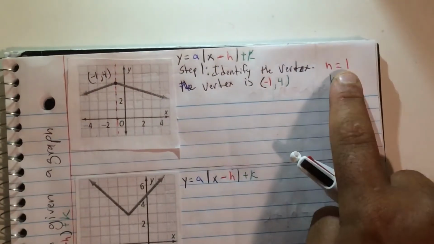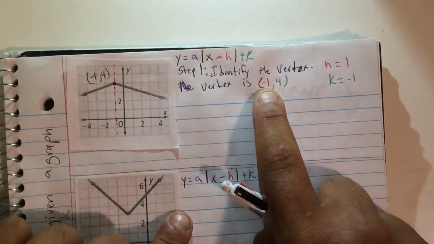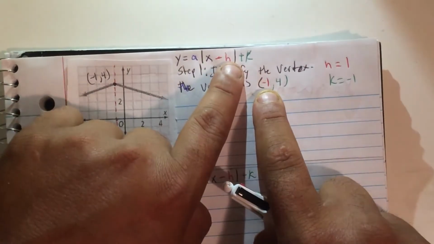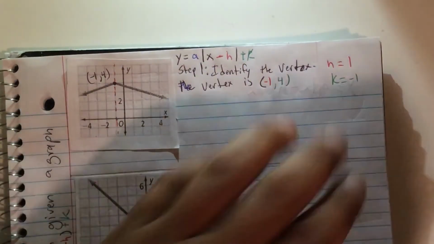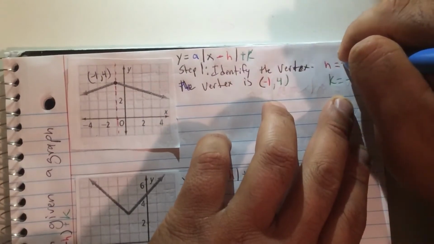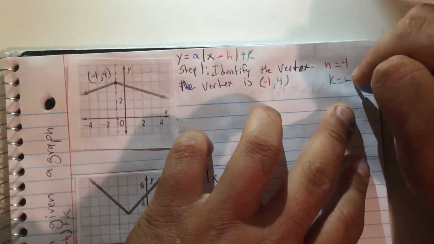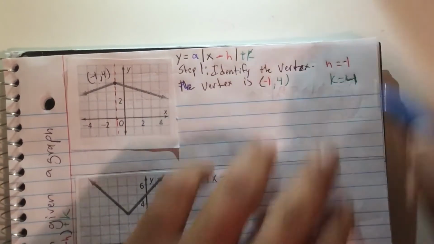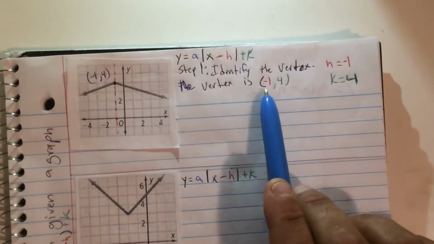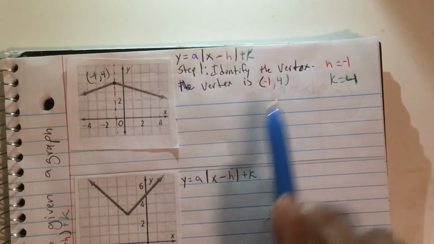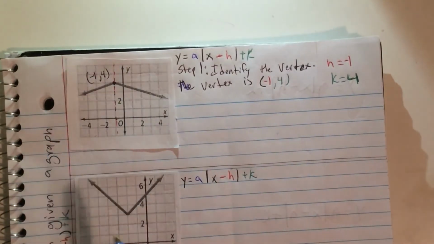So we know it's 1 because if this is -1 here, that means, oh sorry, H is -1. And I don't know why I put -1 for the K. I'm sorry. The K is supposed to be 4. So the H is -1, and then our K is 4. That's what we got there.